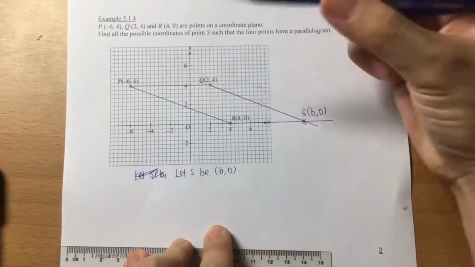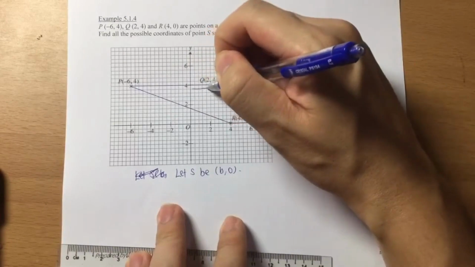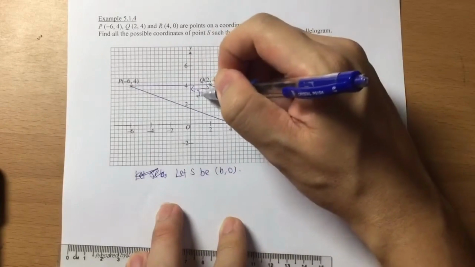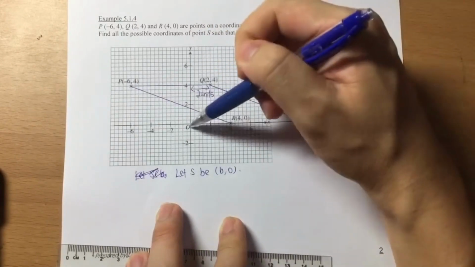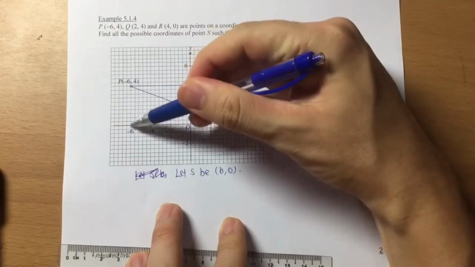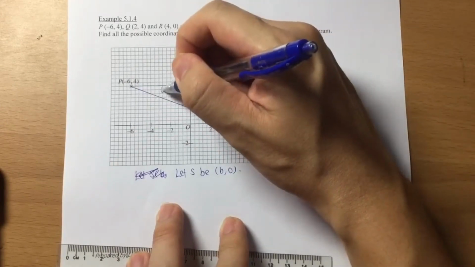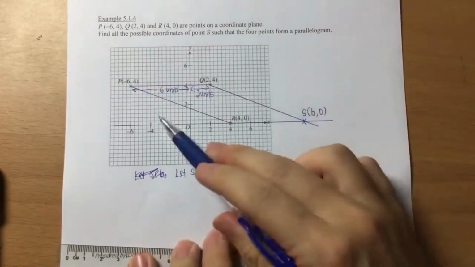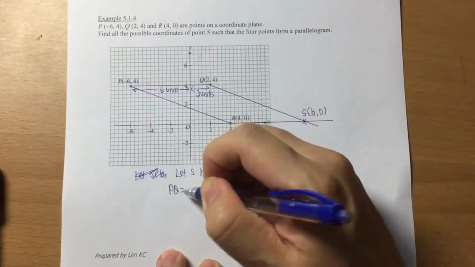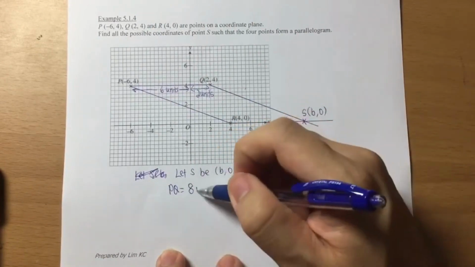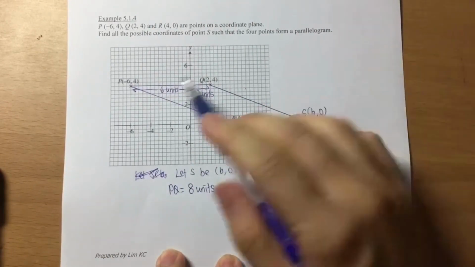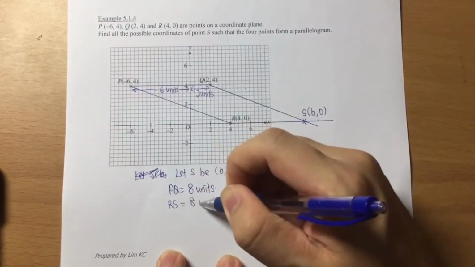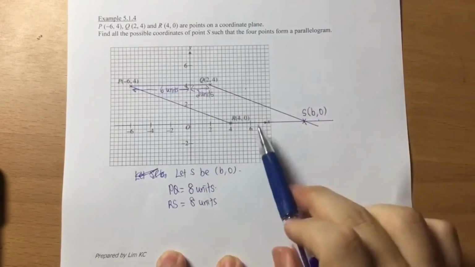So step 1, I would want to know what is my PQ length here. From 0 to 2, here is 2 units. From 0 to -6 is 6 units. So PQ equals 6 plus 2, 8 units. That means RS must also be 8 units in order for this to be a parallelogram.